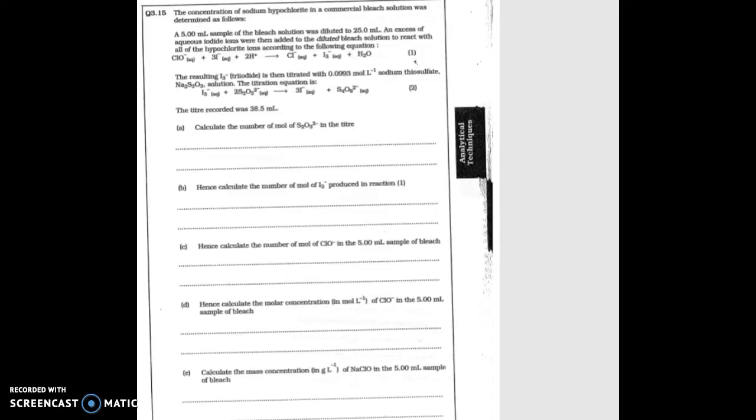Okay guys, here we're going to look at some indirect titration examples. Indirect titration, a bit similar to back titration, involves two equations. What we're using here is the product of the first equation, in this case the iodine. Whatever's produced there, we're then reacting further with a standard solution of another product. That's the second part of the actual titration.